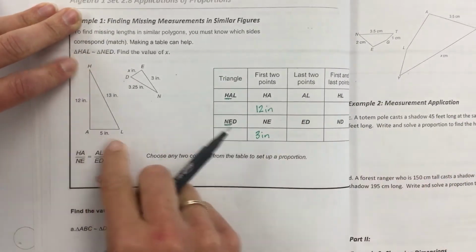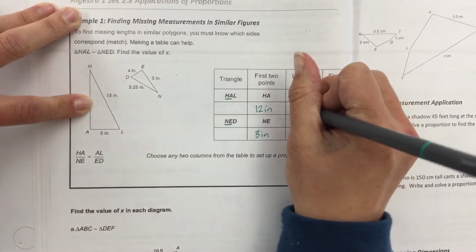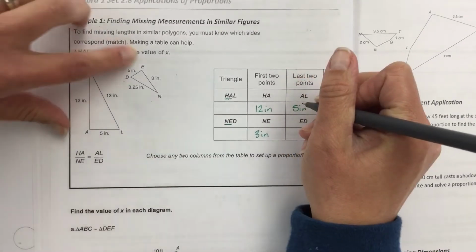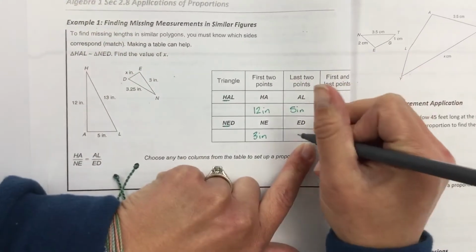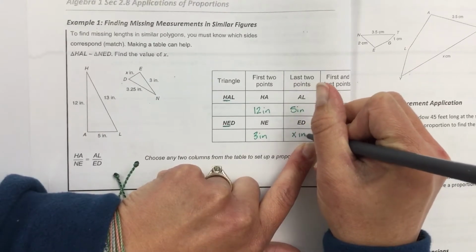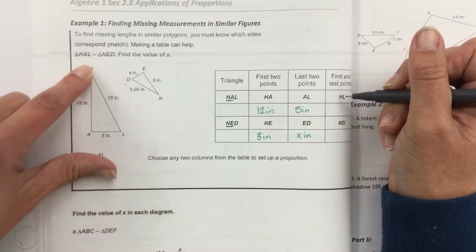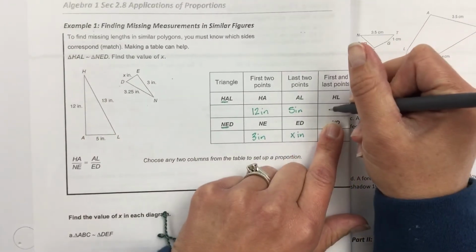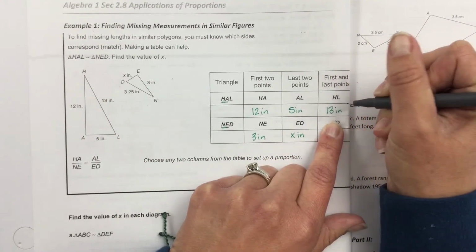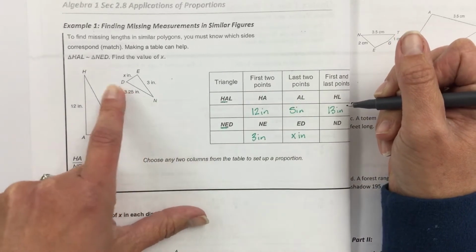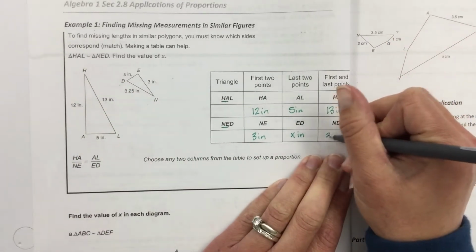AL is 5 inches, and ED we do not know. The next one is HL, that's this long one, 13 inches, and then ND is 3.25.